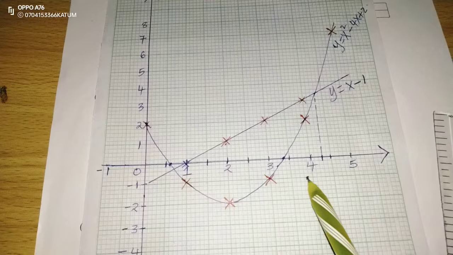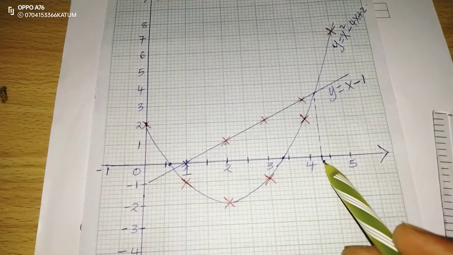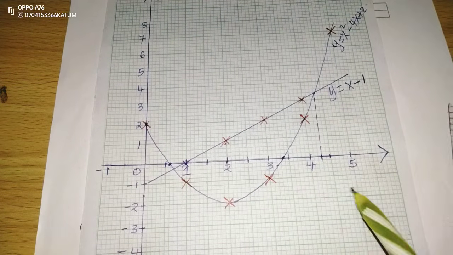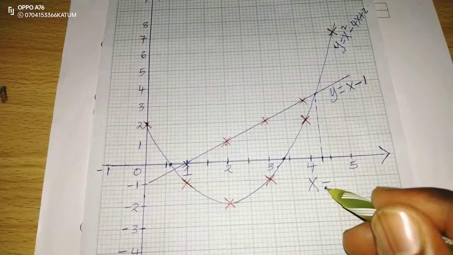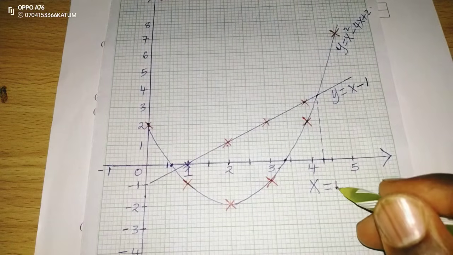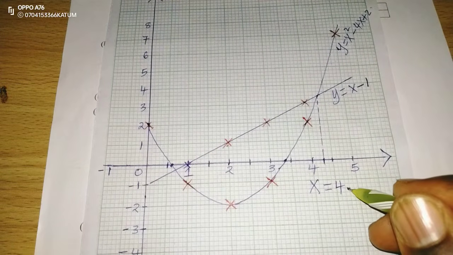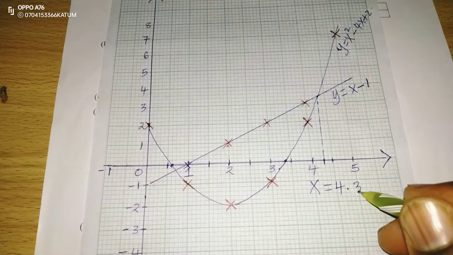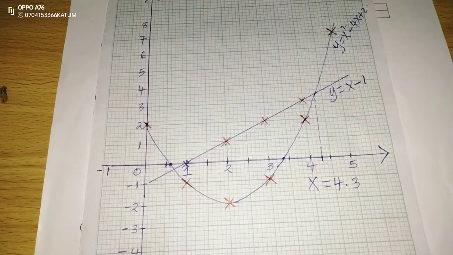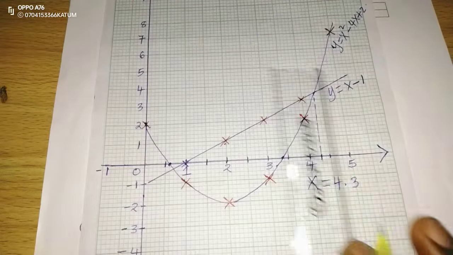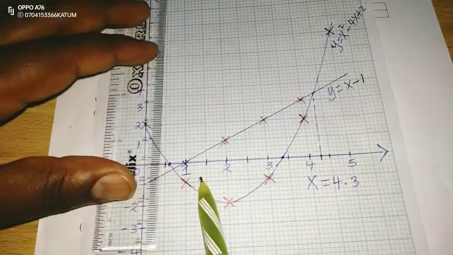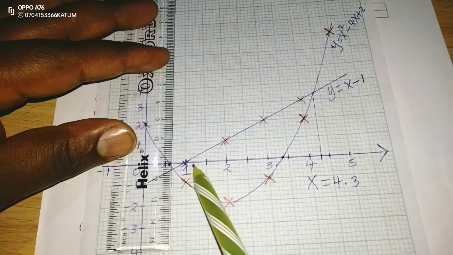So the value of x at the point of intersection is going to be 4.3. Yeah, 4.3. Then I also check the other point of intersection, which is this one.